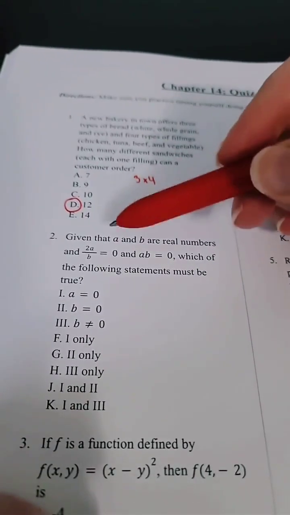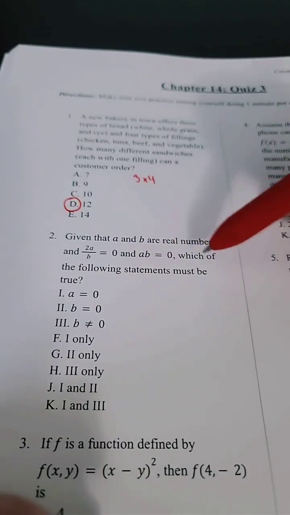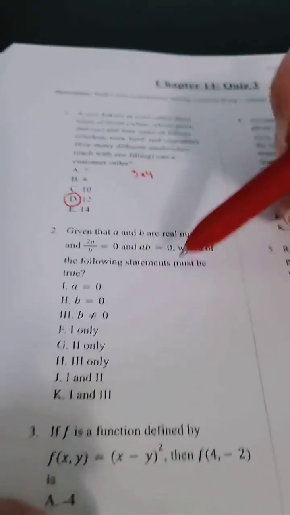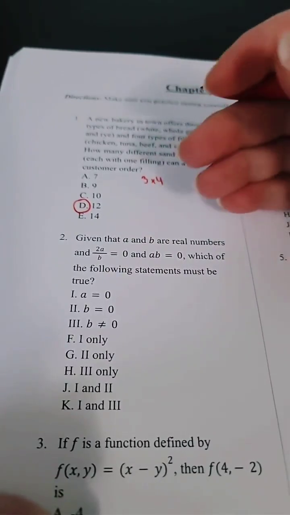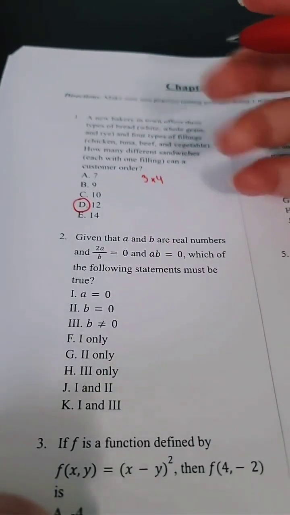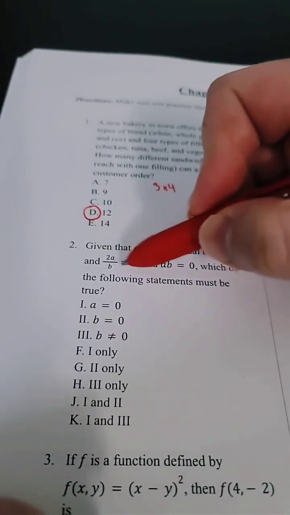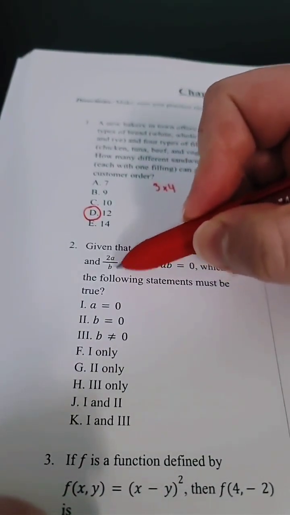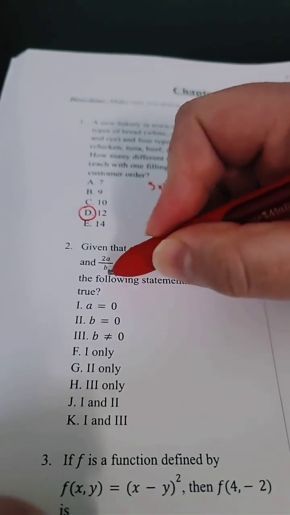So now let's go to number 2. Given that A and B are real numbers and this is equal to 0 and that's equal to 0, which of the following statements must be true? So right away, they love testing this on both exams at some point. They like to include this in some way, maybe not exactly how this question is phrasing it, but to test your knowledge that there's no 0 that can go in a denominator, like you can't have a 0 on the bottom of the fraction.